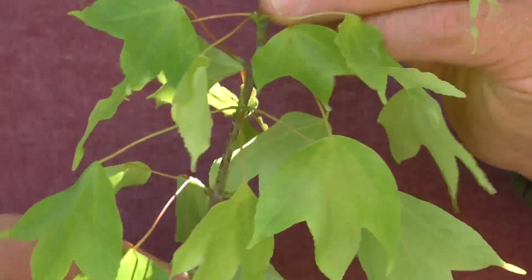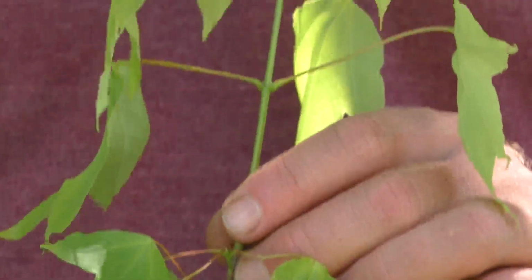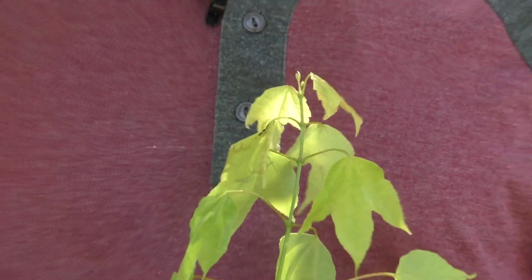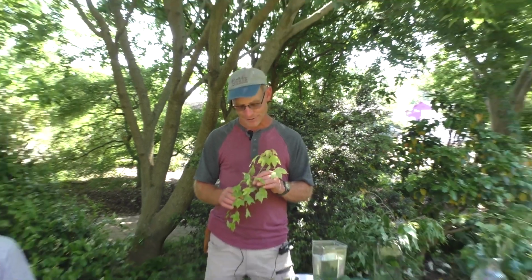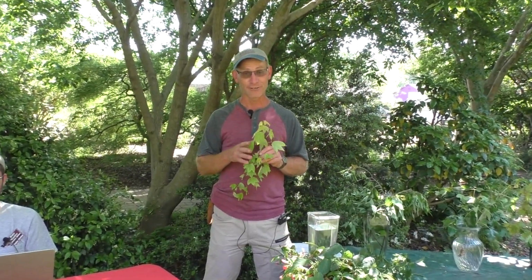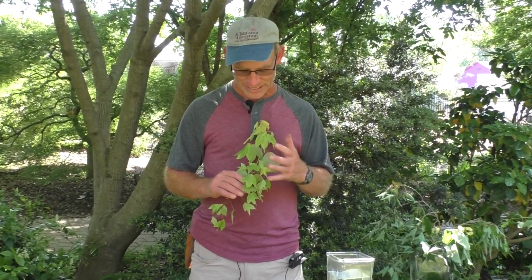It's just been impressing me in our mixed border for about the last, I'm going to say, 6 or 8 years anyways. Our specimen is now up to about 15 to 18 feet tall. But it's just a solid, fresh yellow-green, and beautiful all summer long.